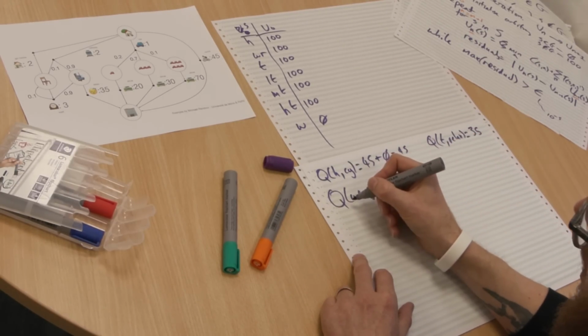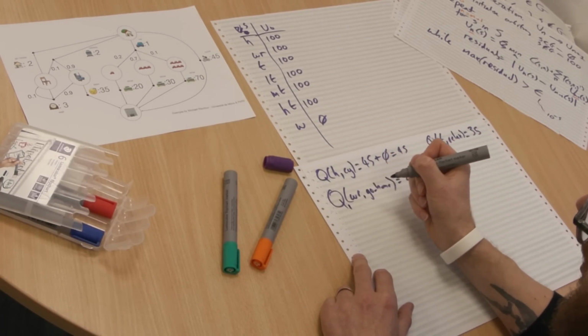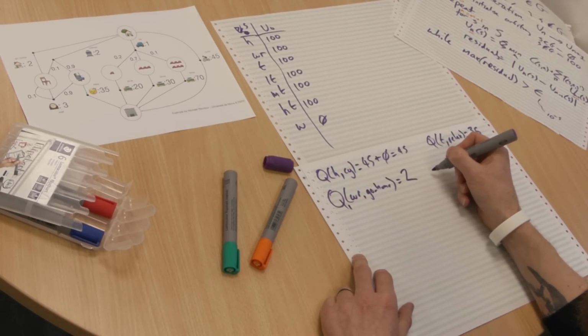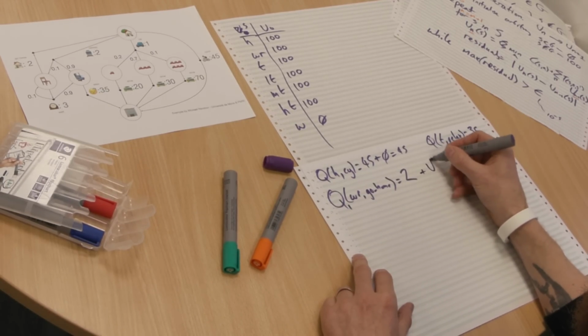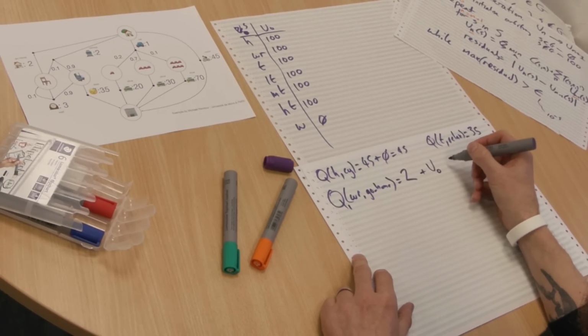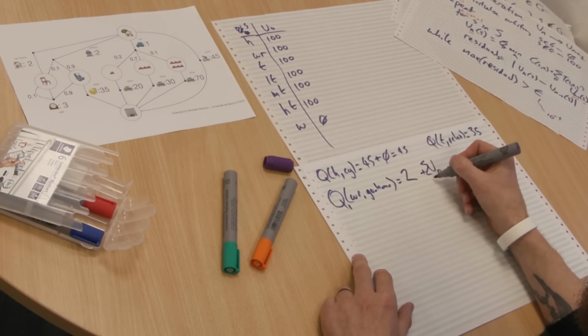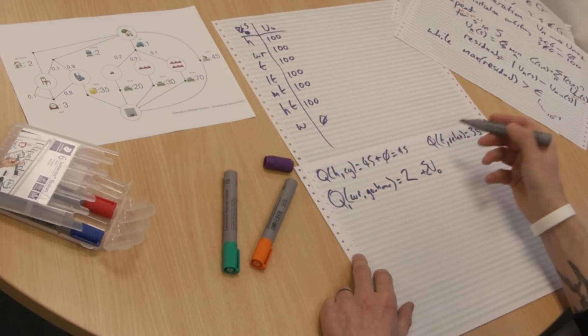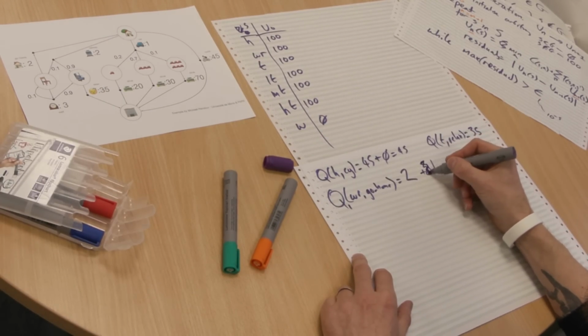So this is going to be our Q in iteration 1. So I need to add on the value of iteration 0. So we've got this sum, but there's only one state, which is the state of being at home. There's only one outcome state from that action. So we don't really need the sum.